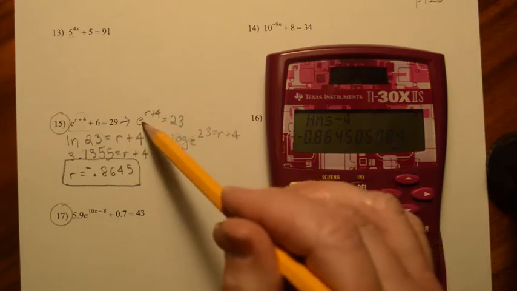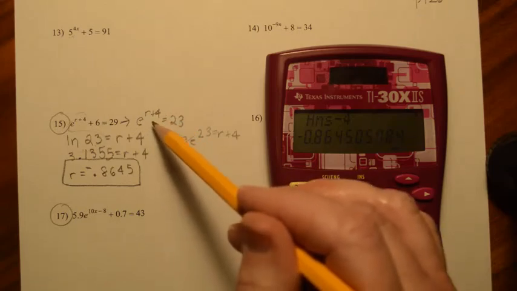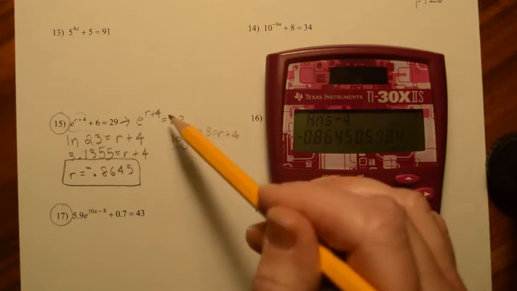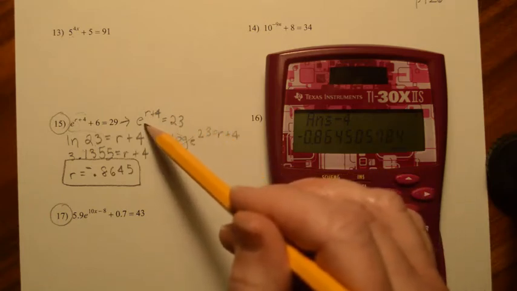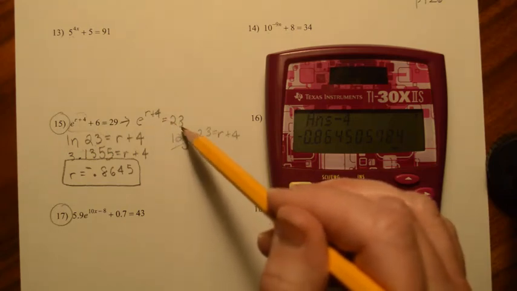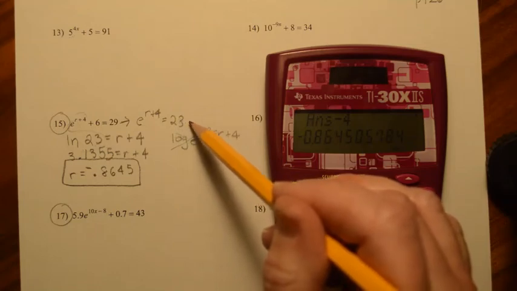Maybe I would say e is about 3, so 3 to what power equals 23? 3 to the first is 3, too low. 3 to the second is 9, too low. 3 to the third is 27, too high.